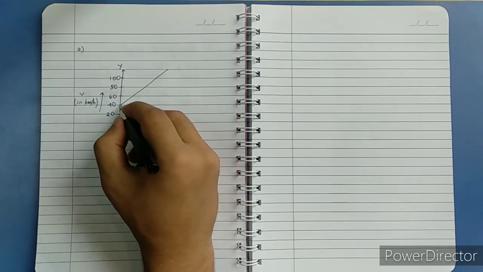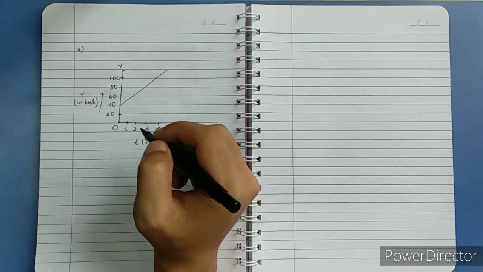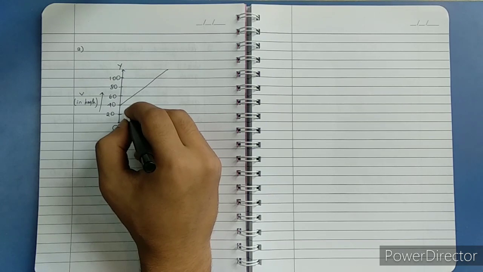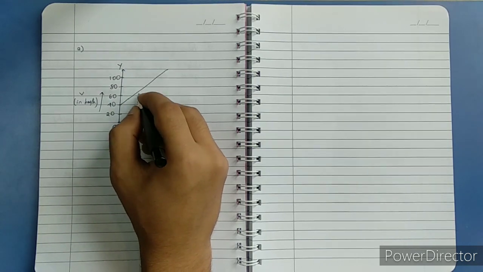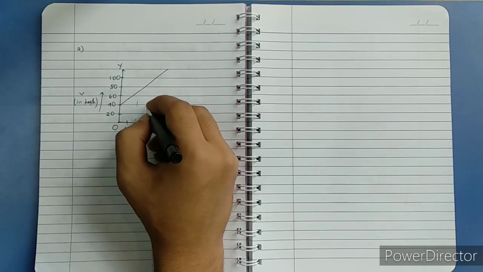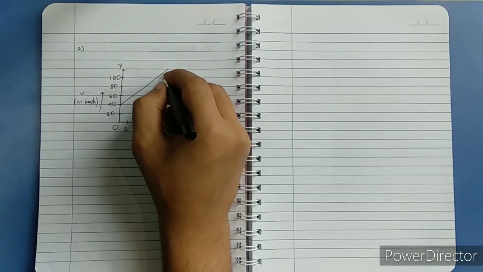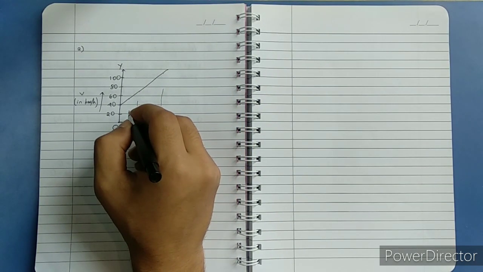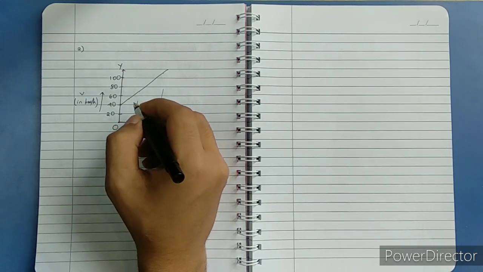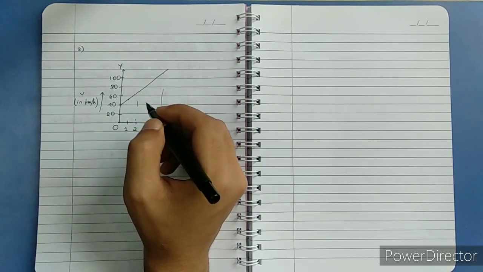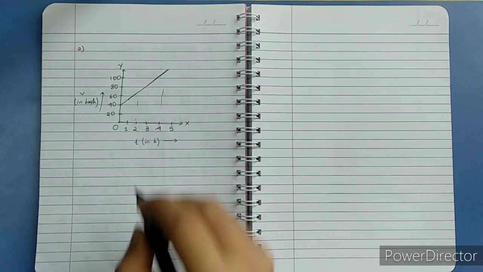So initially when the time was 0, the body started with 40 kilometer per hour. Then in the first hour it reached somewhere here. In the second hour it reached somewhere over here. Third hour somewhere over here. Fourth hour it reached somewhere over here. Okay. So as you can see, this is a straight line.